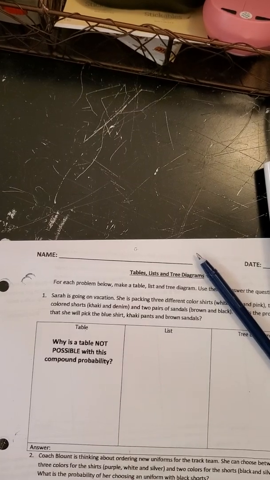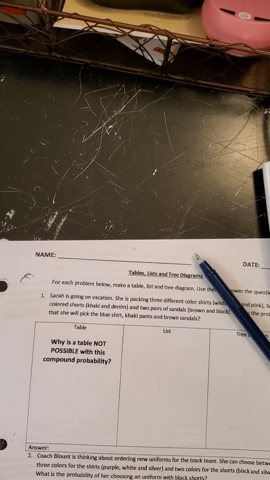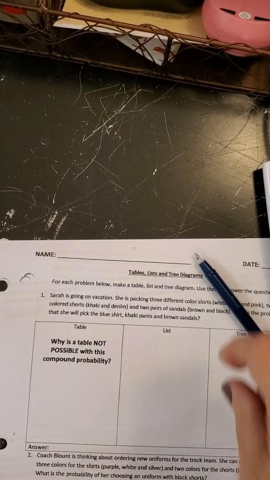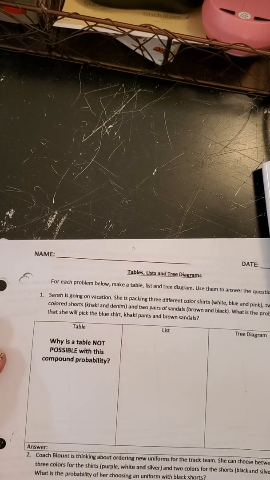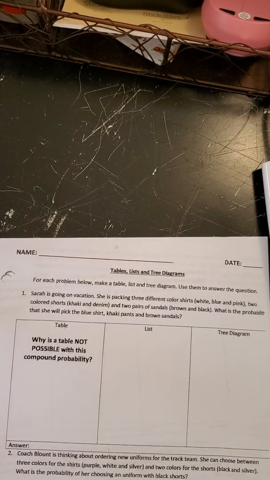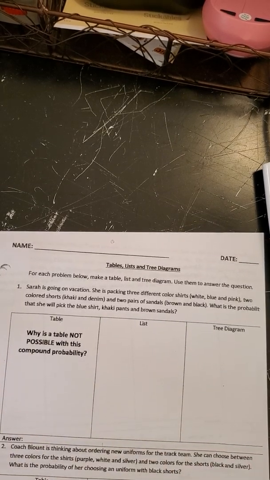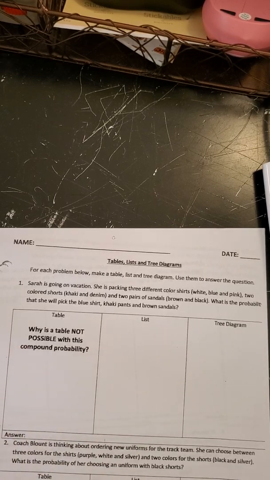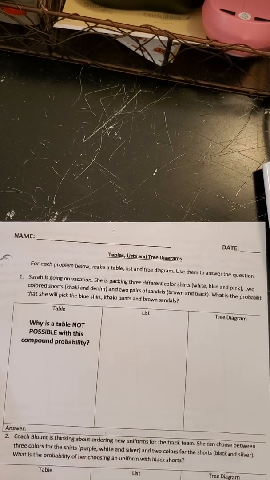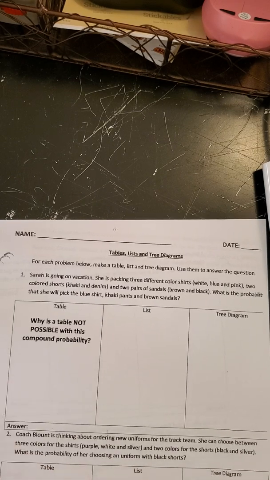All right, so we've been doing compound probability, and we are now looking at how we can determine outcomes from a sample set, or how to create sample sets and do outcomes from tables, lists, and tree diagrams. And we've already talked about this a little bit in class, and I'm going to go through this handout with you and make sure we understand what we're doing here.